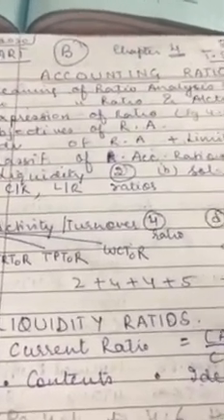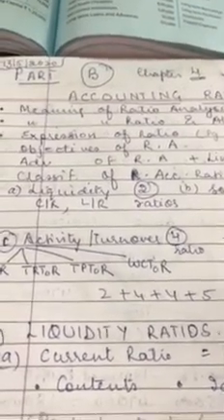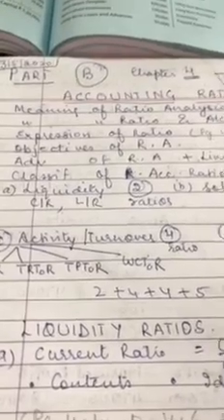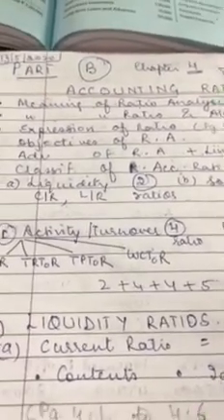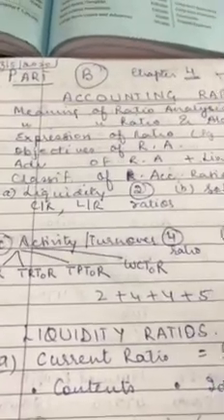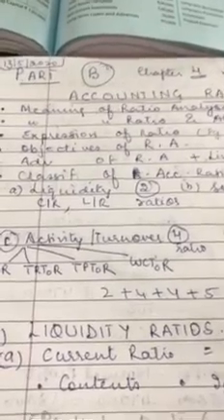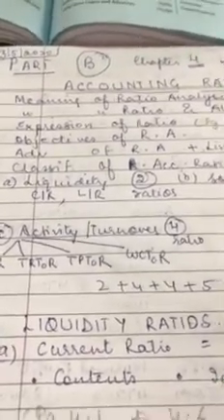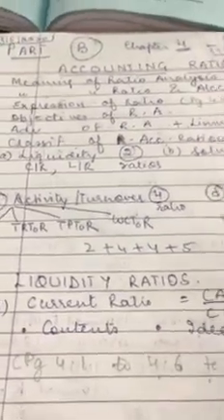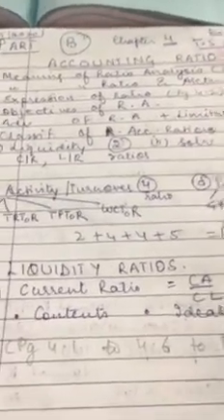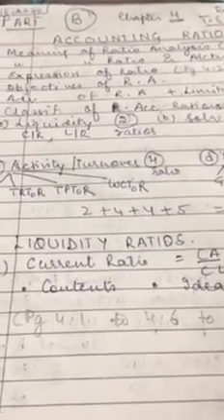Okay, it can be expressed in four forms: pure, percentage, times, and fraction. And many times we express ratio in days also, if we are supposed to find out average collection period. Then we took up the objectives of ratio analysis, the advantages and limitation of ratio analysis.